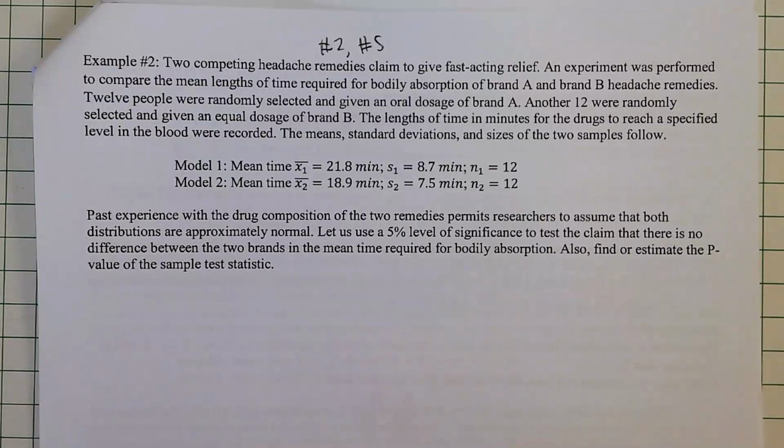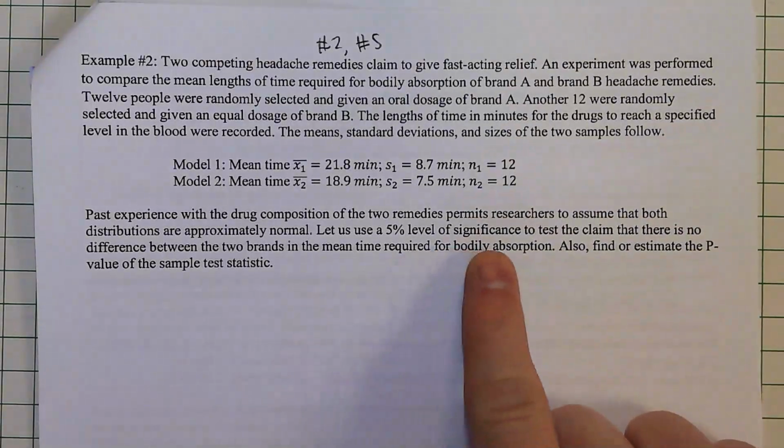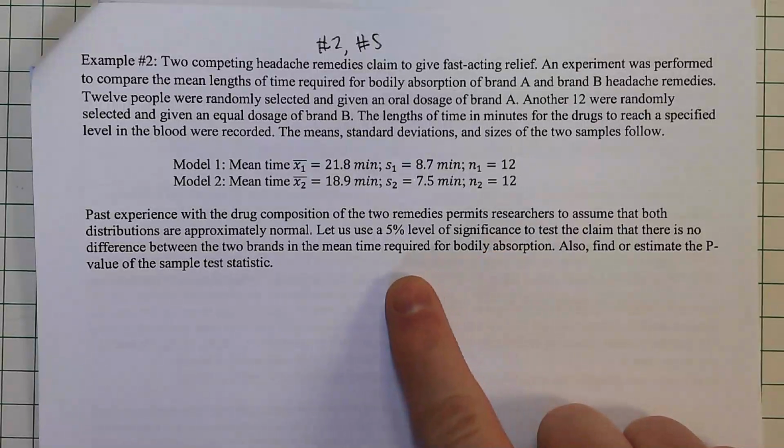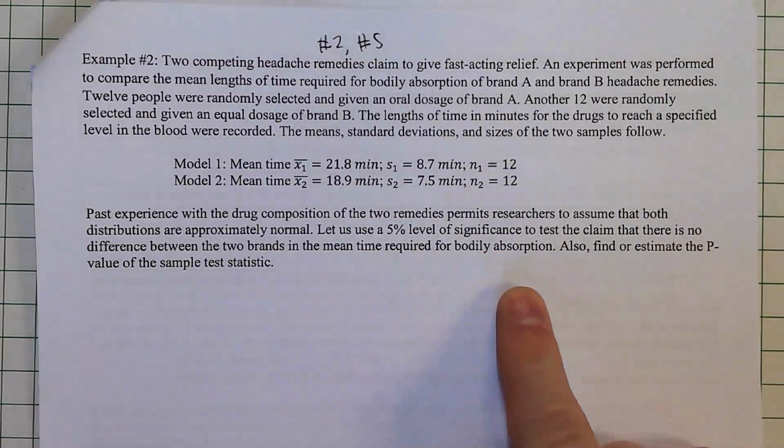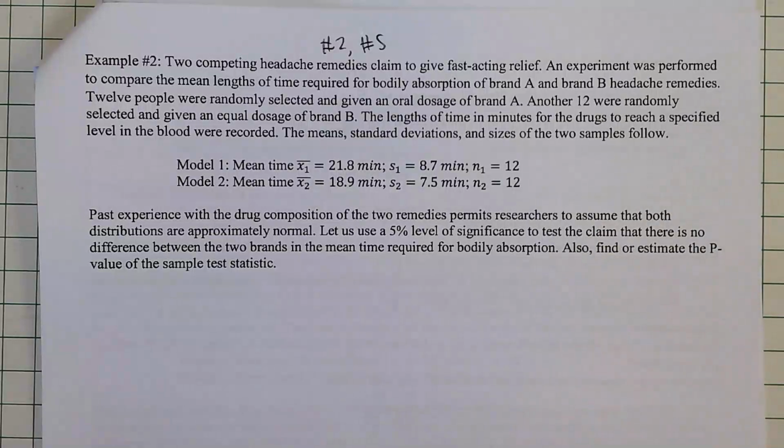Lengths of time were recorded. The means, standard deviations, and sizes of the two samples are below. Past experience with drug consumption permits researchers to assume that both distributions are approximately normal, so we'll need that. Let's use a 5% level of significance to test the claim there's no difference between the two brands. Also find the estimate for the p-value and the sample test statistic. All right, let's get into this.